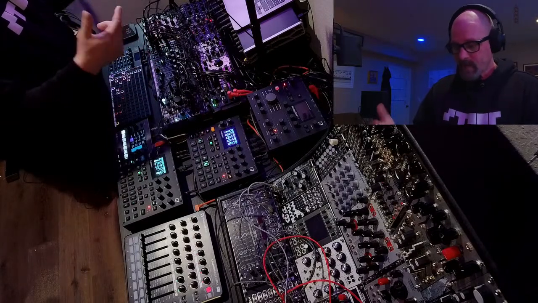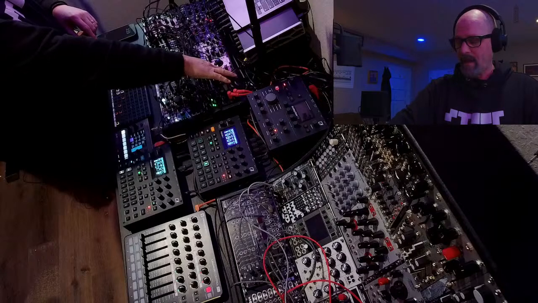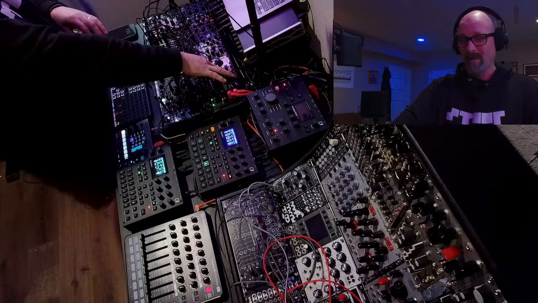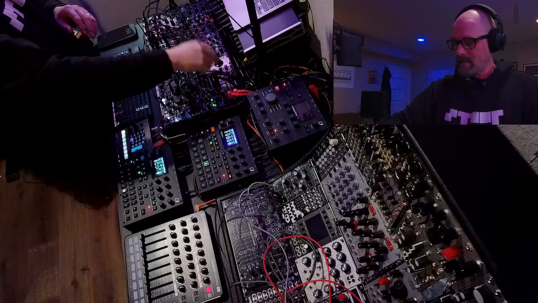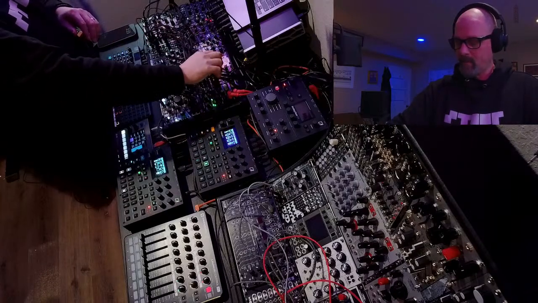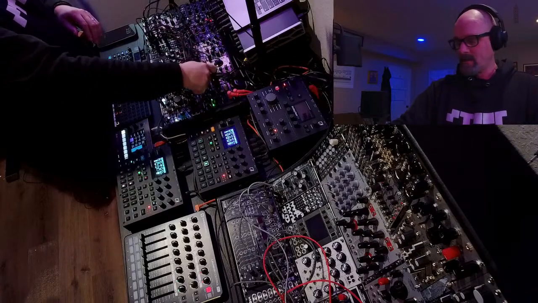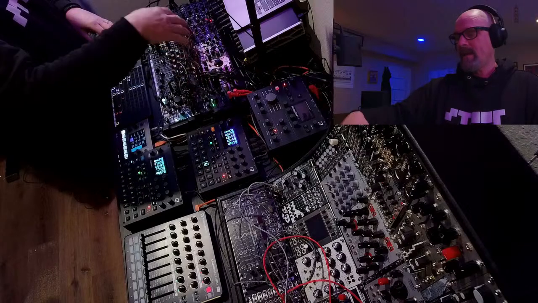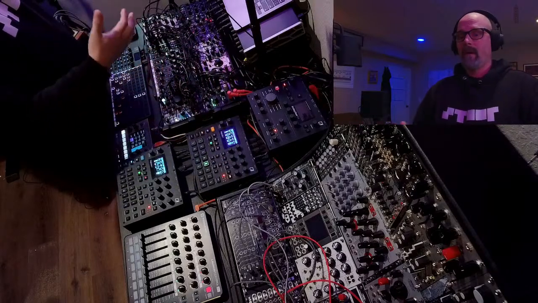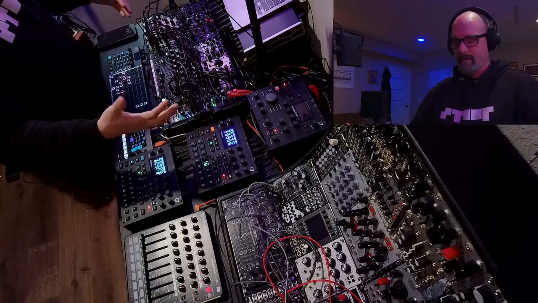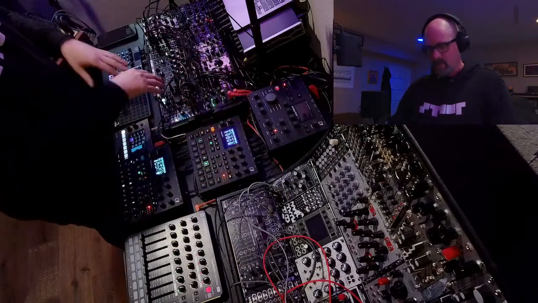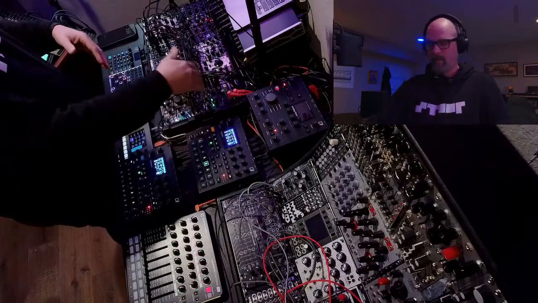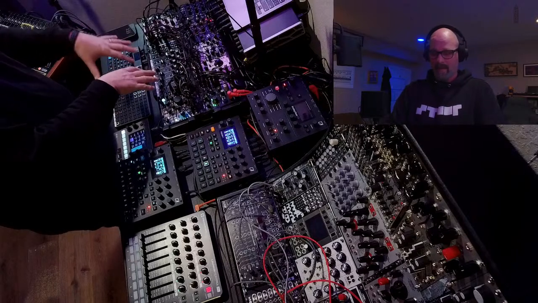You can also use the outputs, either pre-fader or post-fader, to create additional effects chains if you want. You can send out from one of these outputs into, let's say, a chain of outboard pedal effects, and then come back into one of the returns here, or in through a channel back into your mixer.